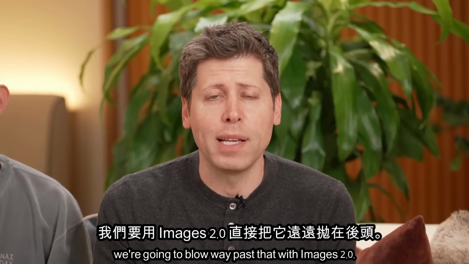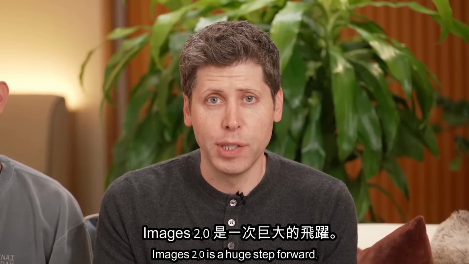Today, we're going to blow way past that with Images 2.0. Images 2.0 is a huge step forward. This is like going from GPT-3 to GPT-5 all at once. The ability to create incredible new images, express creativity, and really make beautiful and complex things is quite remarkable.